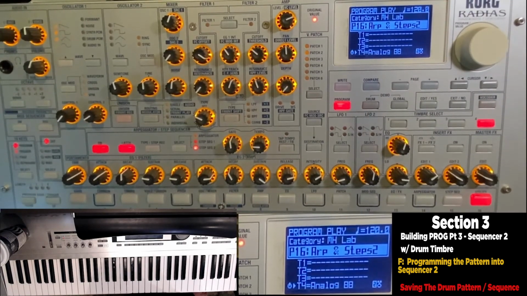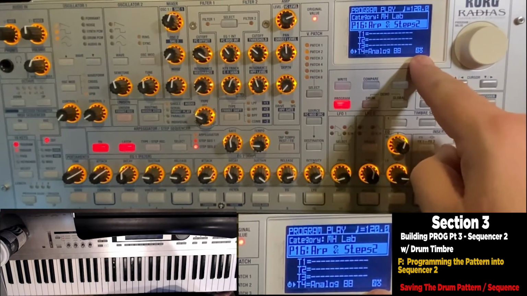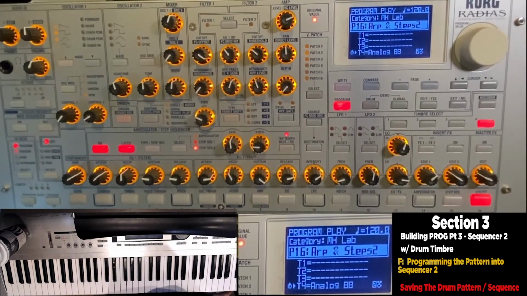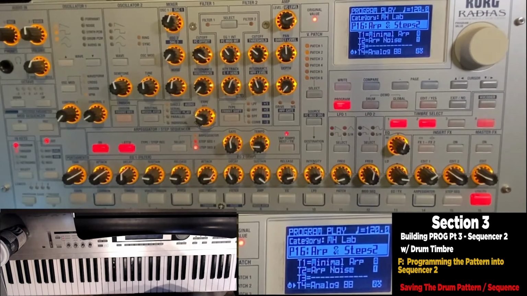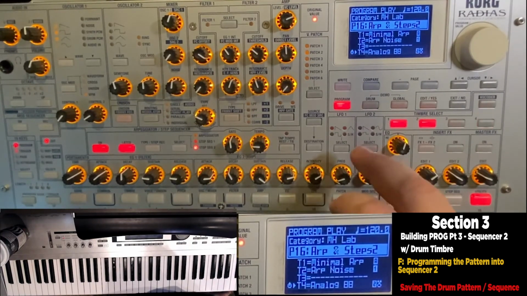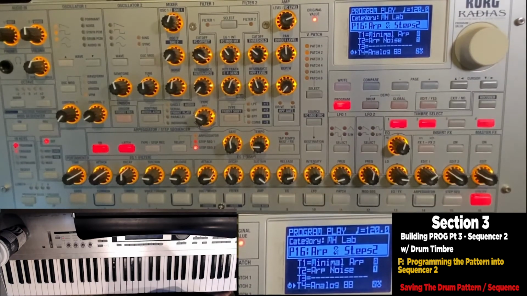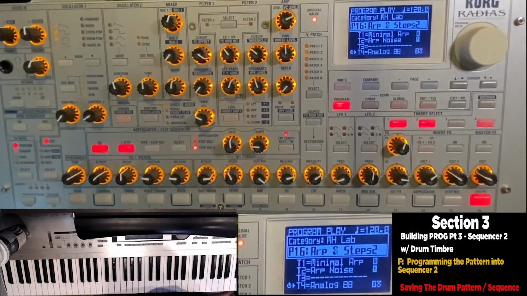I'm going to verify that I have Step Sequencer 2 turned on, assigned to Timbre 4, and it's a drum timbre. I'm going to turn 1 and 2 back on. Don't save before you turn those guys back on, because that's not going to work. And it's remembering here the original value was those were turned on, so that's fine, that's good. I'm going to write, I'm going to say yes, and I've now saved it.